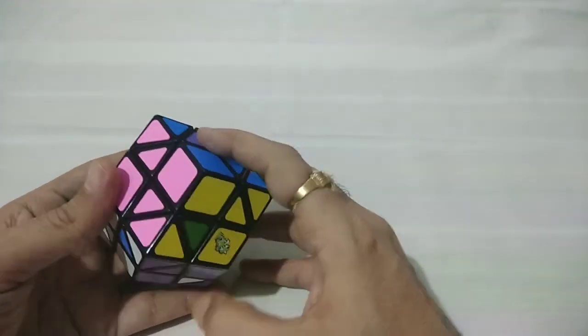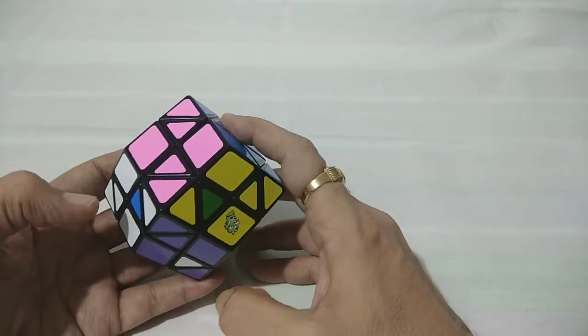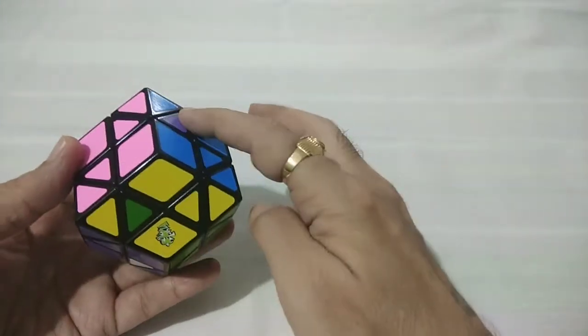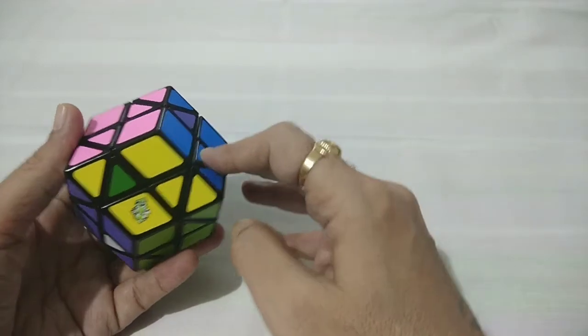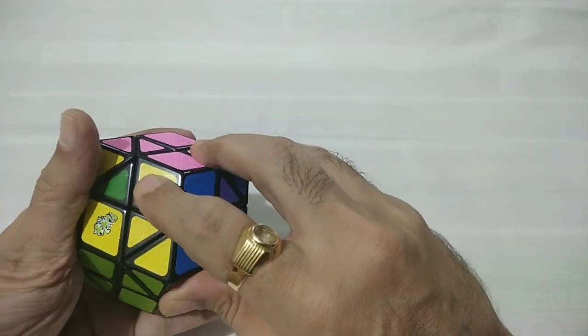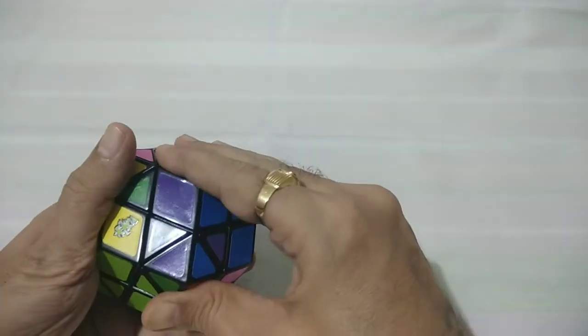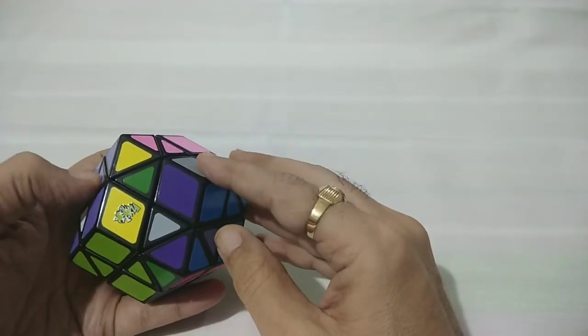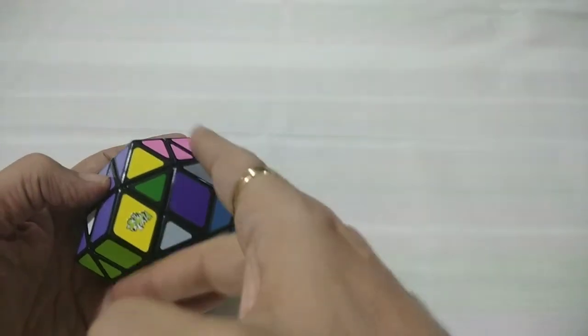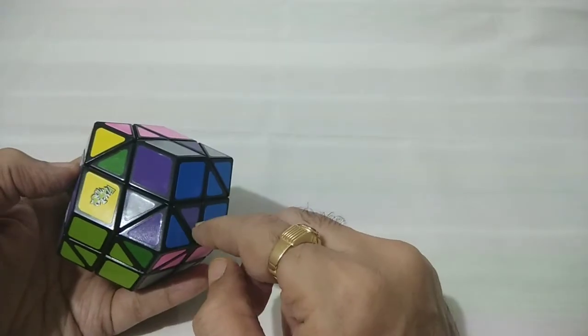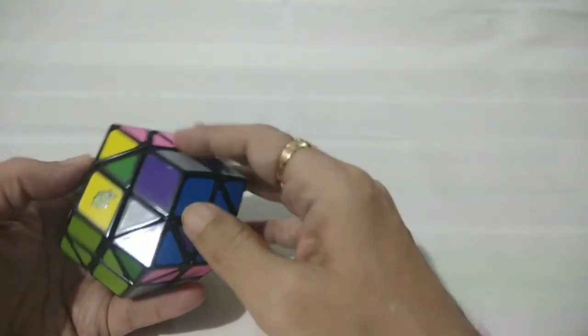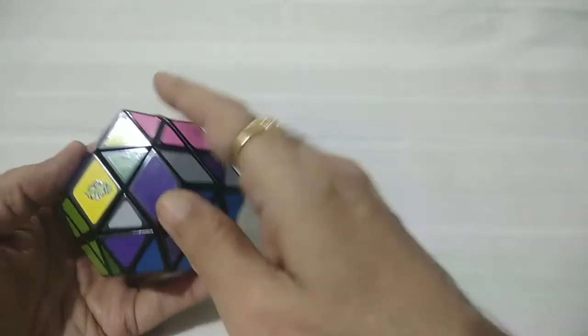so now we can see this piece has come here, and now we'll bring this piece over here like this, and now first we'll replace with this because this two will also swap, and then we'll replace it with this. So again this will swap and this will be in its correct position.